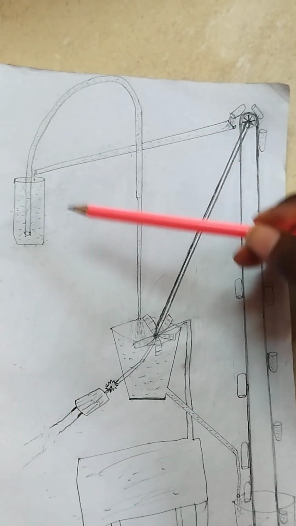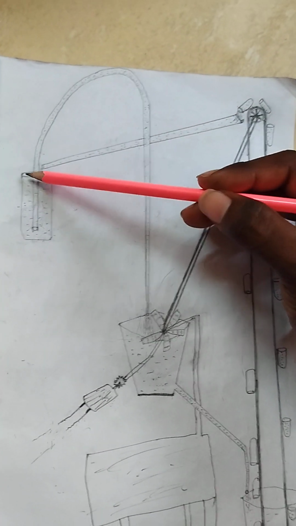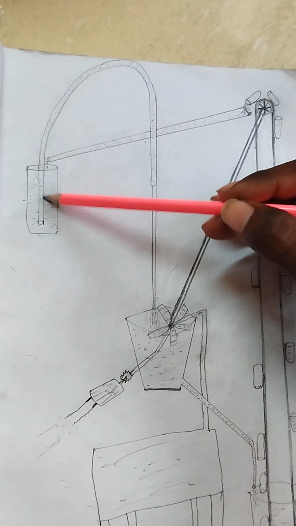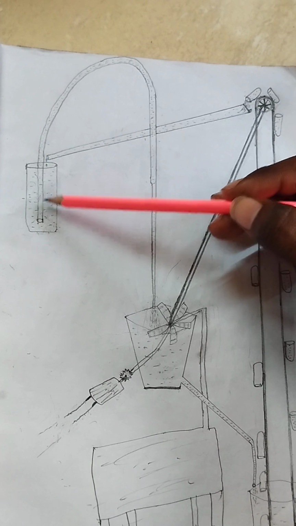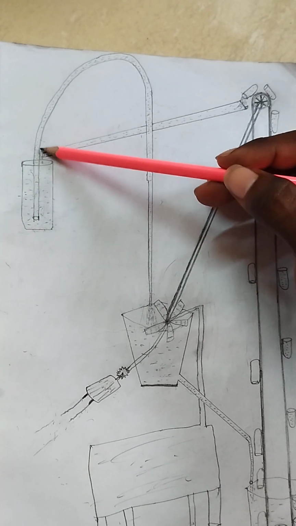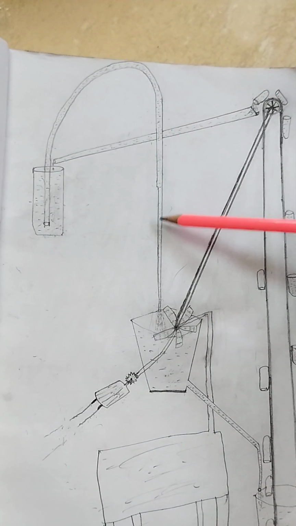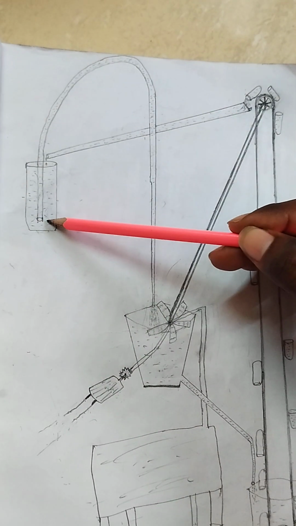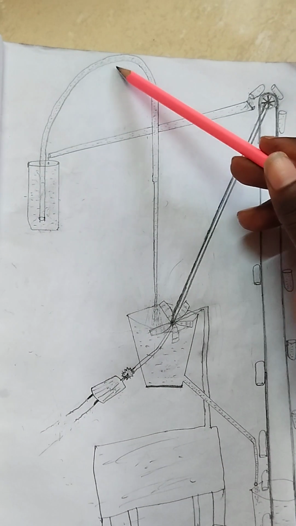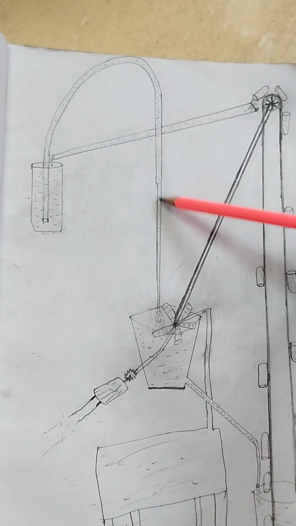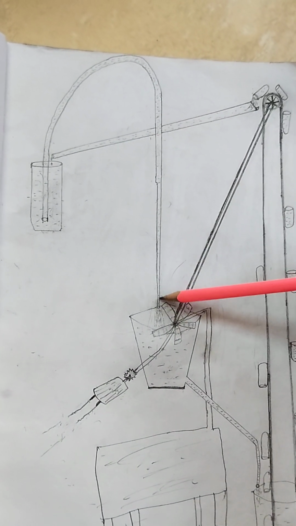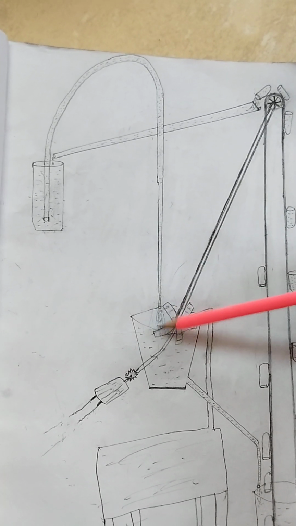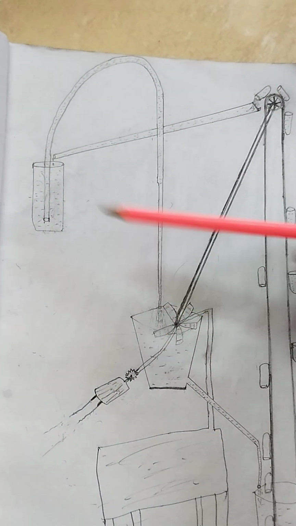So here this is the bucket full of water, and now from here the pipe connection has been given, okay? So the pipe connection is given and here, you can see the pipe is thicker, and finally it is coming as smaller. So due to the small size, it will give pressure when the water is coming out.